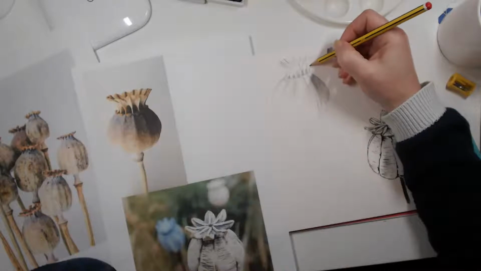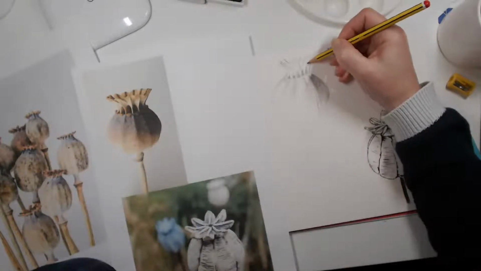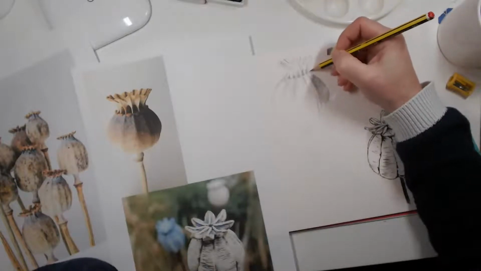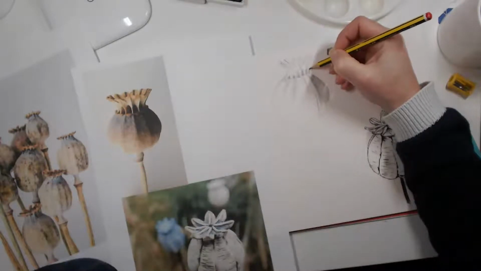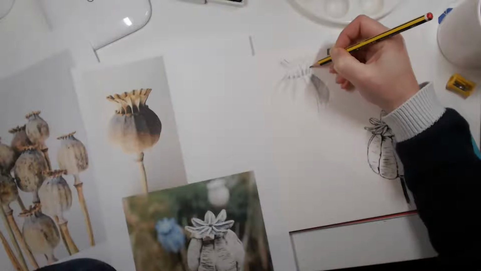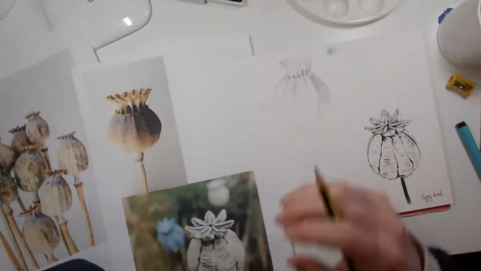Again, you've got a very thin white line there, so you can almost shade that in and do a very dark line on the other side to show that detail.